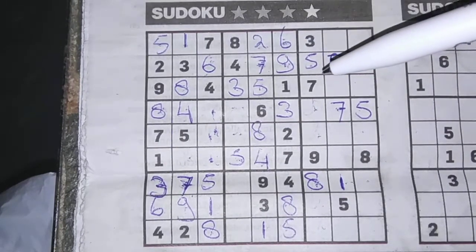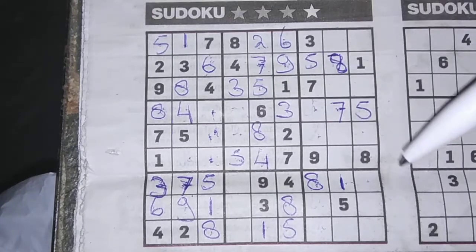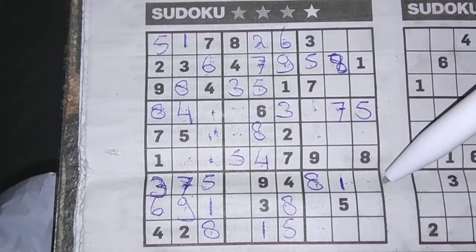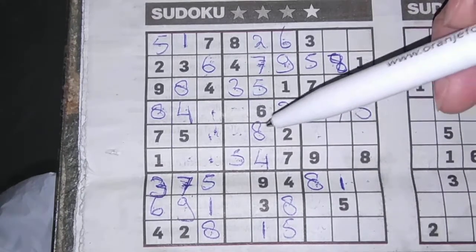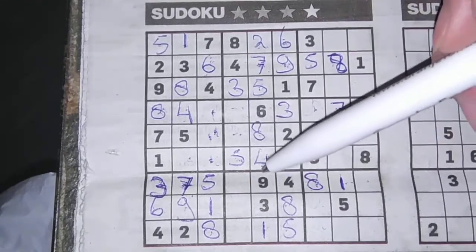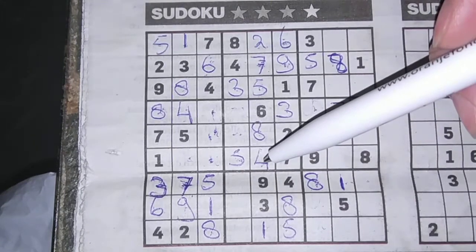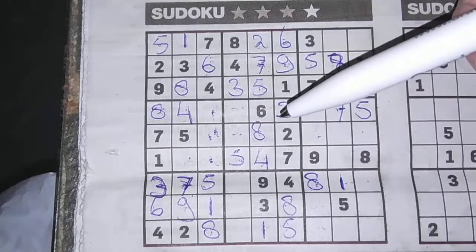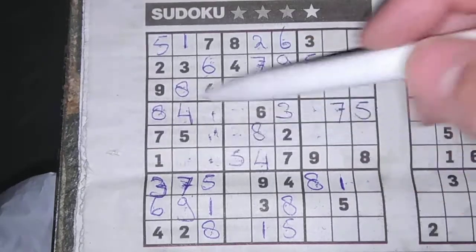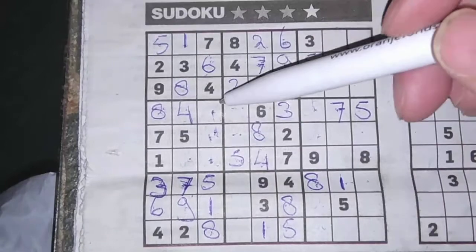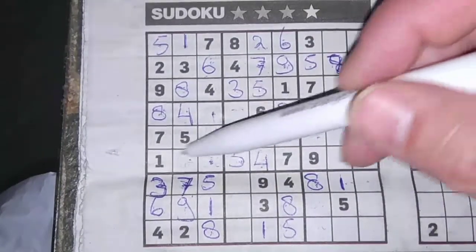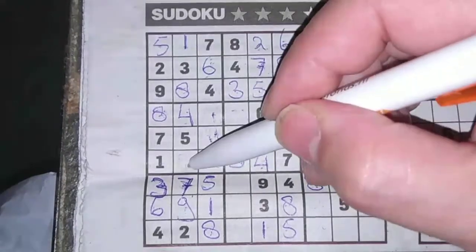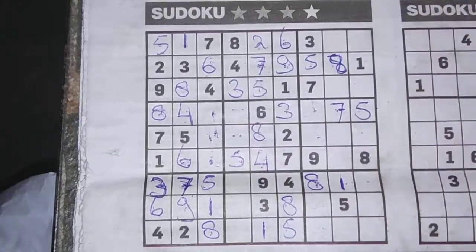2 and 6. Well, this big square, one of the missing numbers in one of these 4 boxes is a 6. We have a 6 there, so no 6 in these 3 boxes. One box left for the 6 should be here.